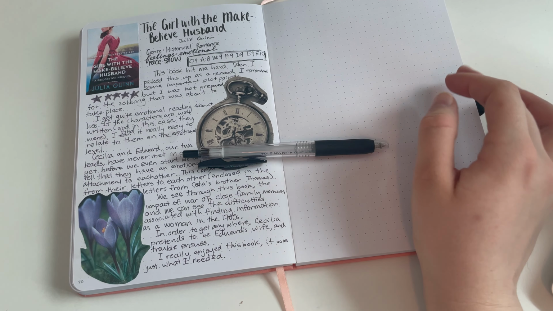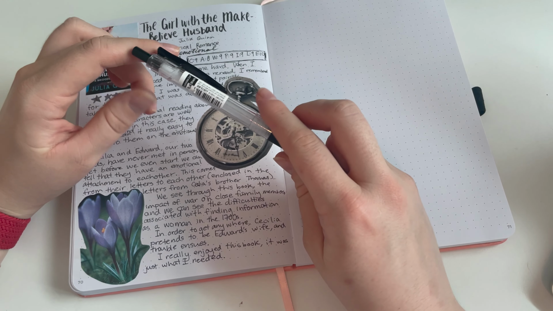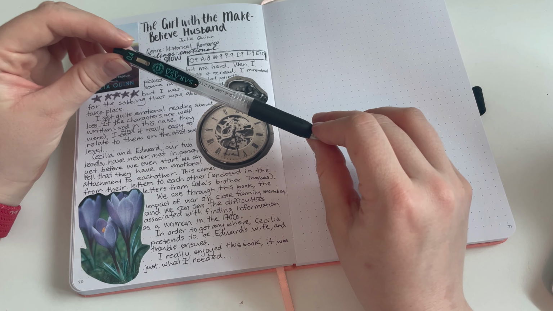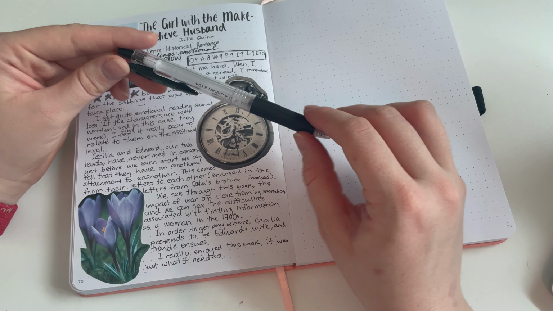Okay, I'm sorry about the noise. There's some roadworks going on outside my house. Well, not roadworks, but building is going on.